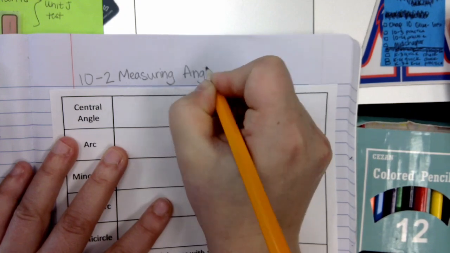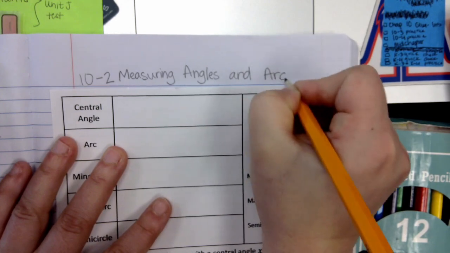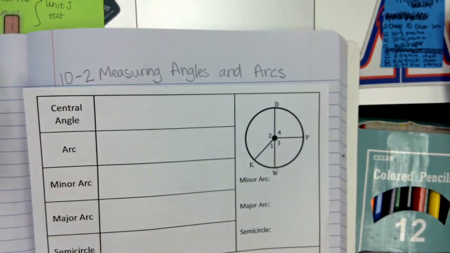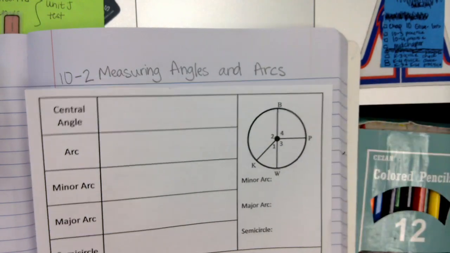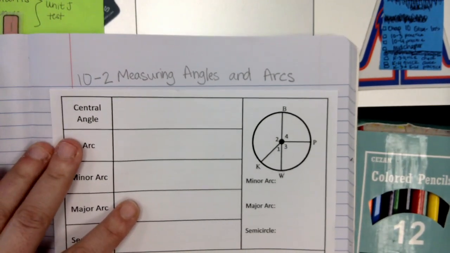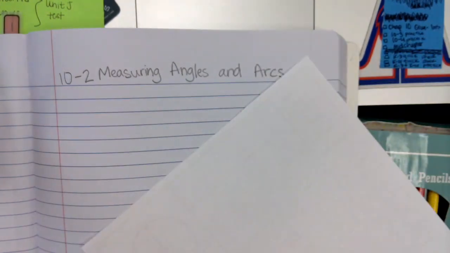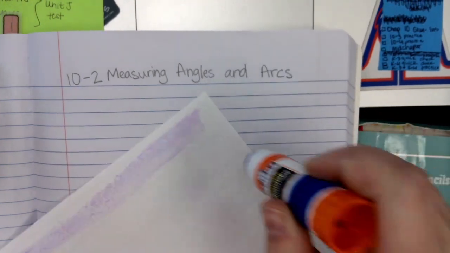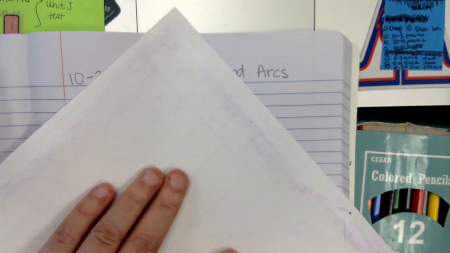So just go ahead and glue that in. Measuring angles and arcs. As you're waiting for the glue, maybe title it or find your colored pencils. I'm going to use 3 colored pencils today. I'm going to use blue, pink, and yellow.